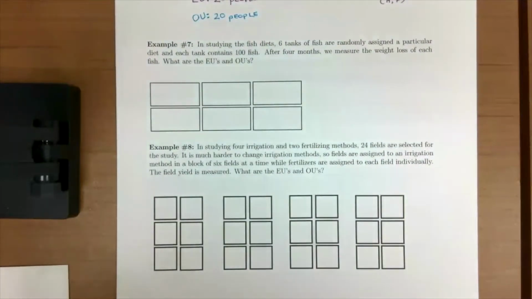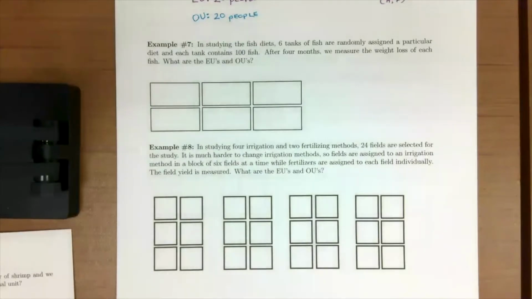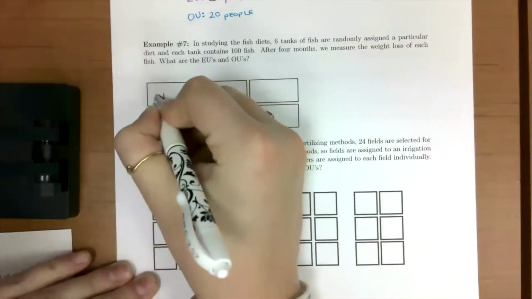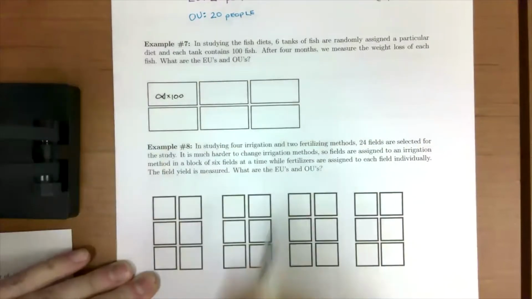In studying the fish diets, 6 tanks of fish are randomly assigned a particular diet, and each tank contains 100 fish. After 4 months, we measure the weight loss of each fish. What are the EUs and OUs? And so here to help demonstrate this, we have 6 tanks, 1, 2, 3, 4, 5, 6, each with 100 fish in it.